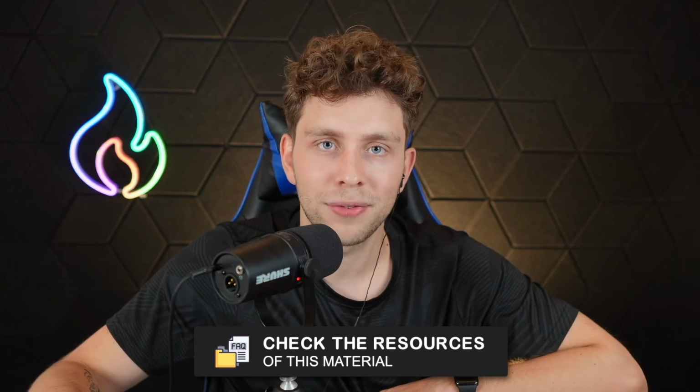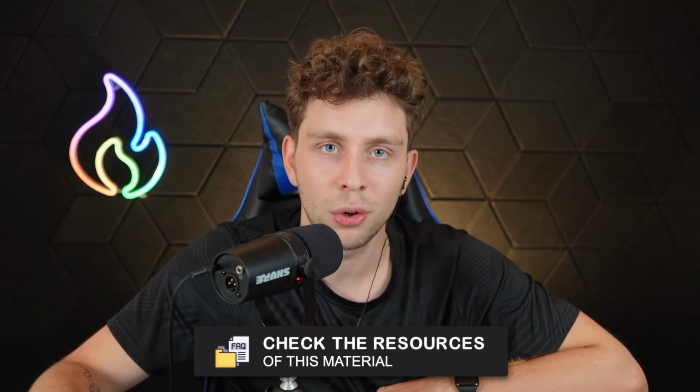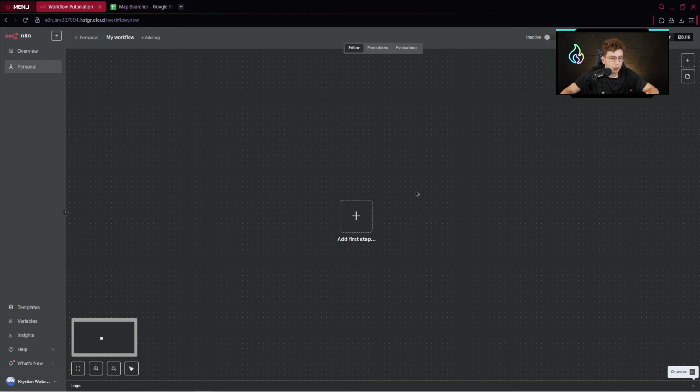Also remember, you can find the JSON template along with the instructions, for example for the AI agent or even the code node, in the description of this material, so feel free to check it out. But now let me guide you through how to build this entire workflow from scratch.